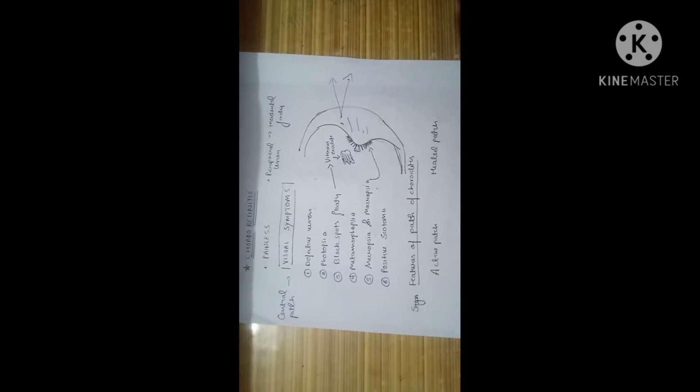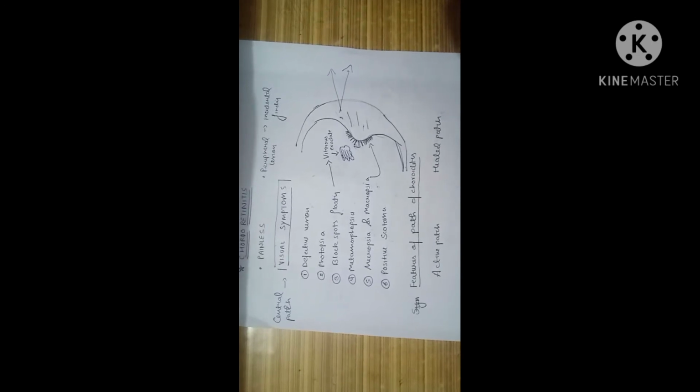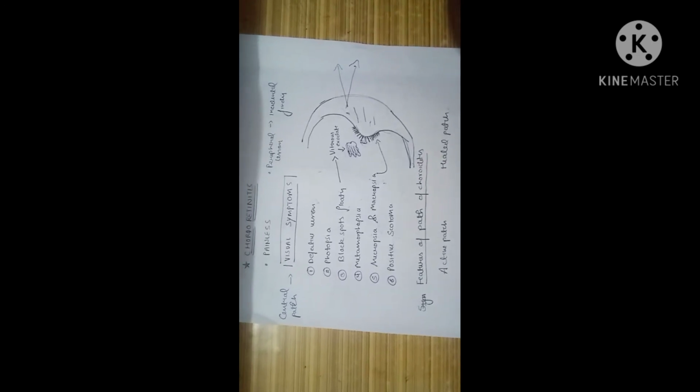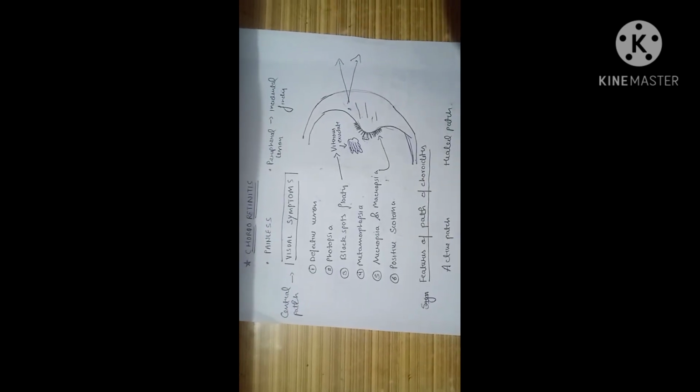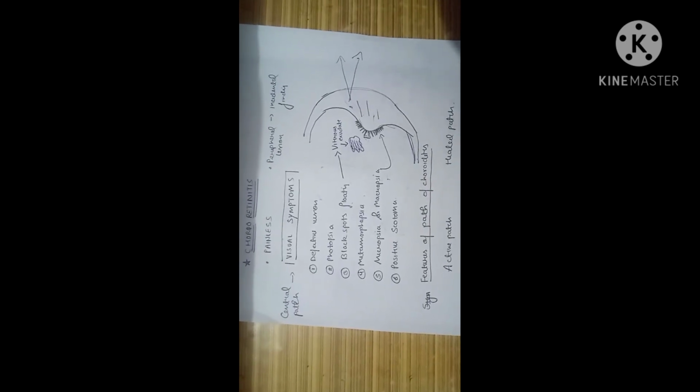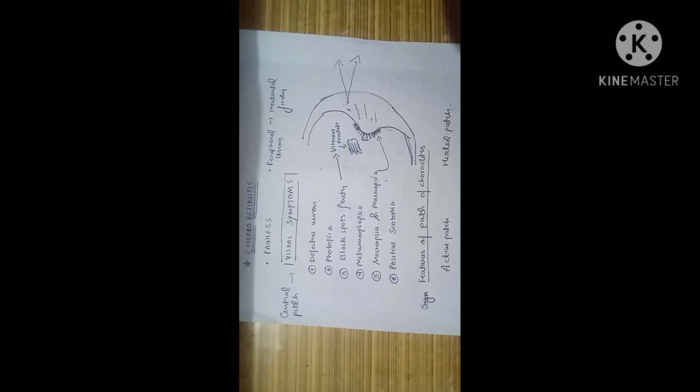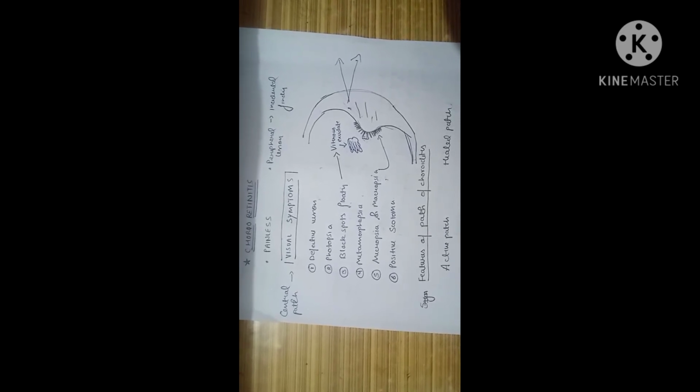So these are the 6 symptoms, signs, which should be very clear to you. If not, please rewind again and these will become clear. So: defective vision, photopsia, black spots floating, metamorphopsia, micropsia and macropsia, and positive scotoma.